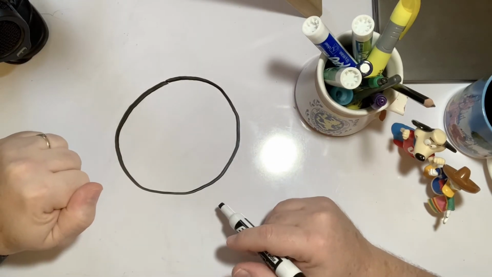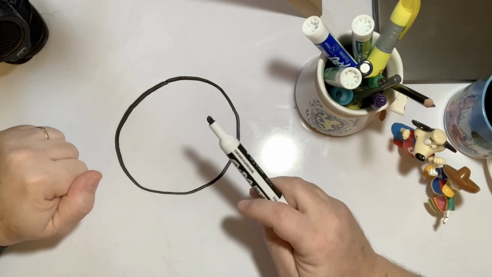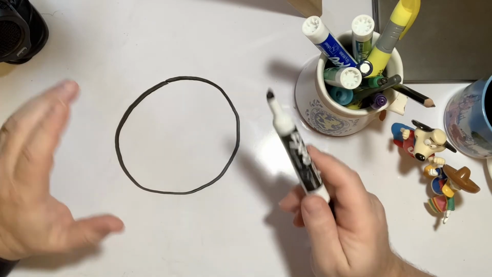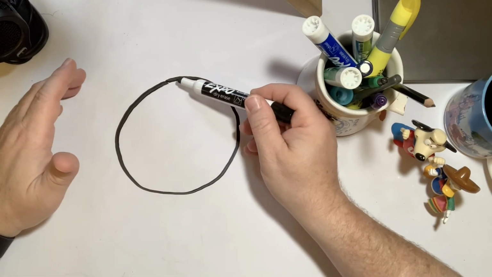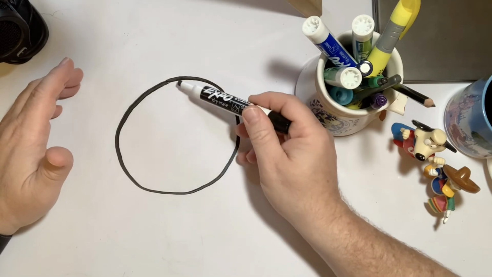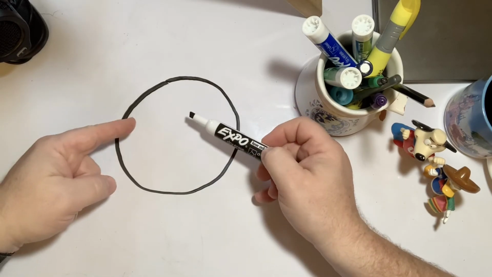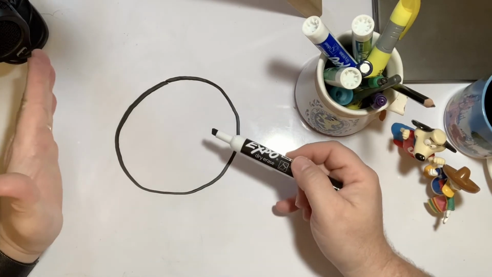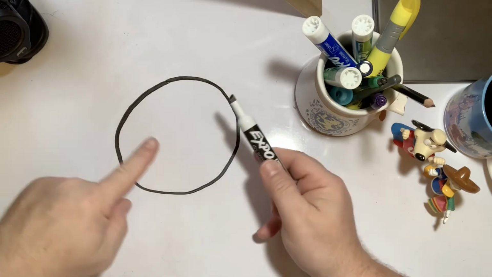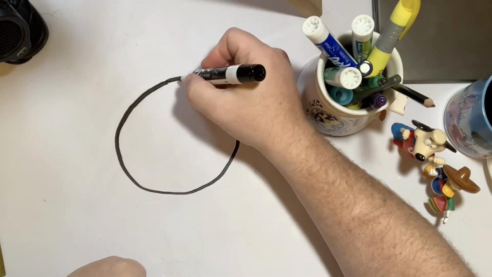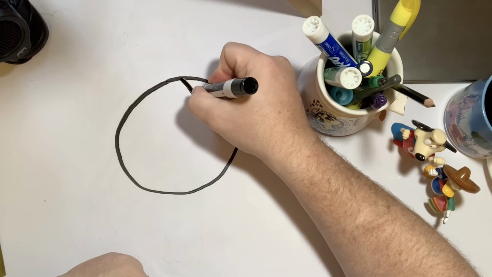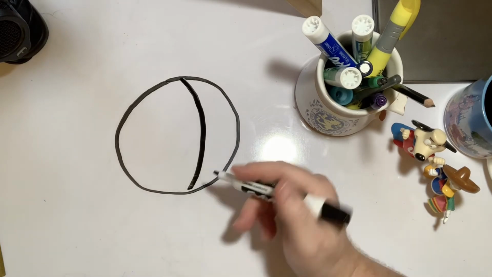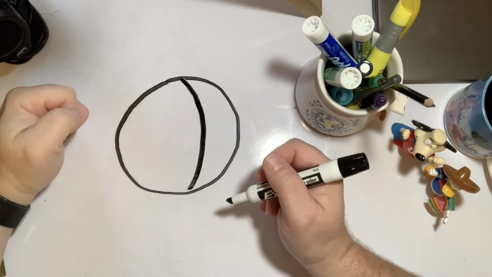Next, we're going to put guidelines in here. Guidelines are used by cartoonists and artists when drawing characters because it gives them a reference point as to which way the character is looking. If I draw a vertical line right down the middle, that is the middle of the face. That means our character is looking straight ahead. If the guideline moves to either side, that means they're turning their head and looking to their left or to their right. So for our duck, I'm going to draw a vertical guideline like that. I want our duck looking that way.